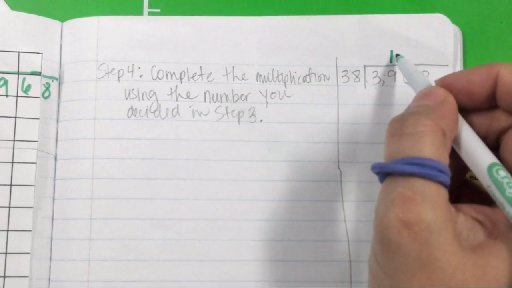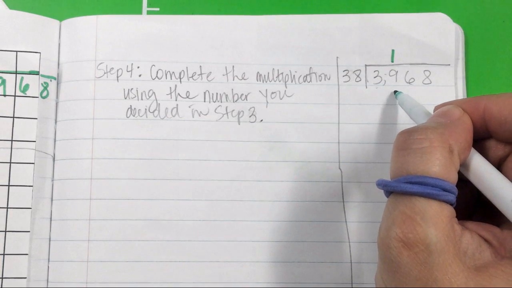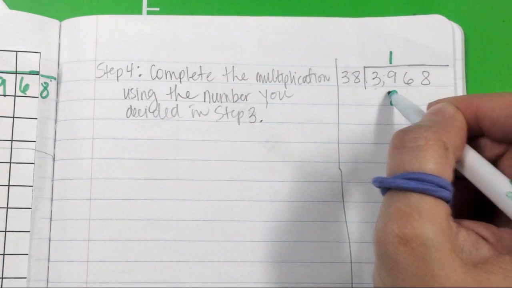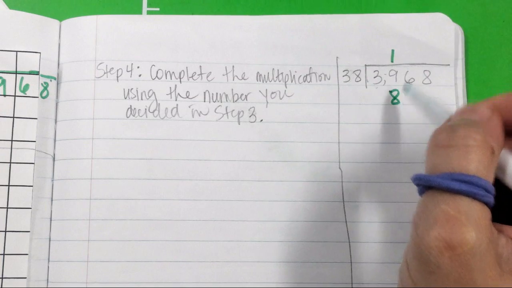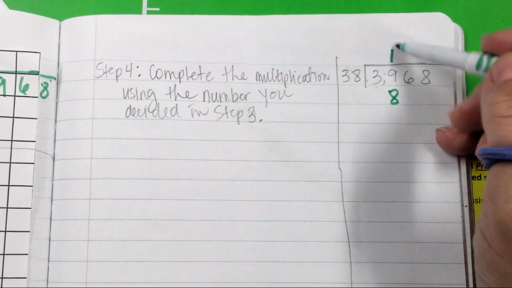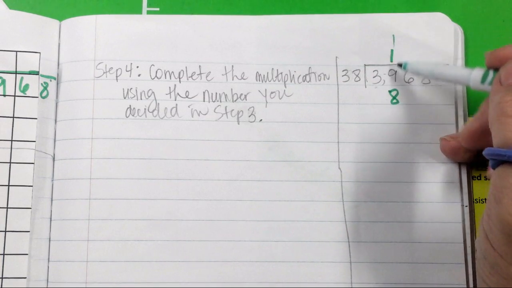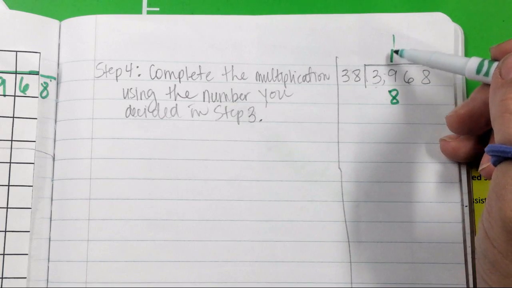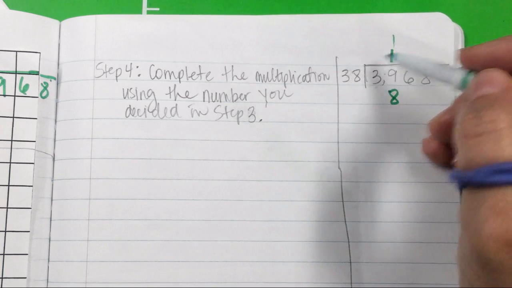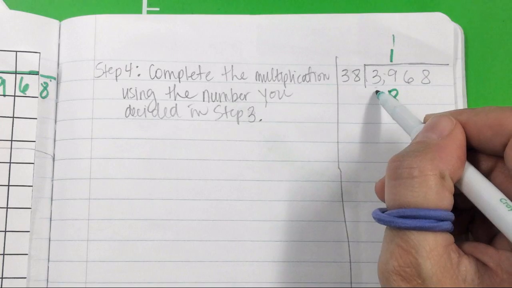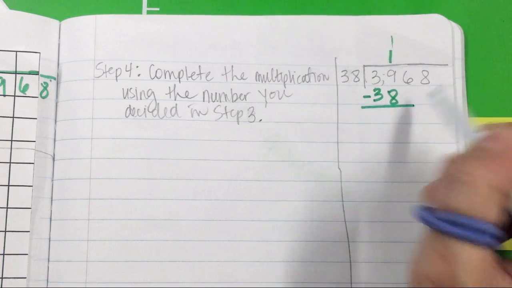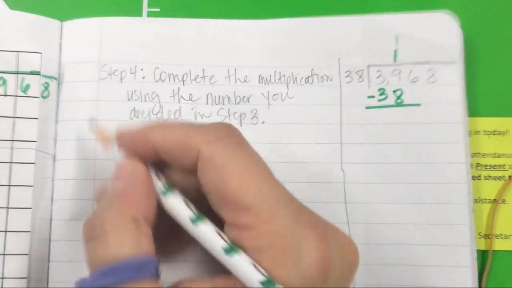So then I do my multiplication. 1 times 8 is what? 1 times 8 is 8. And you notice that my ones place is going where I've put my number. Okay, it's going to stay all lined up. All right, 1 times 3 is 3. So I'm going to subtract. Oh, wait, that's step 5. Sorry.